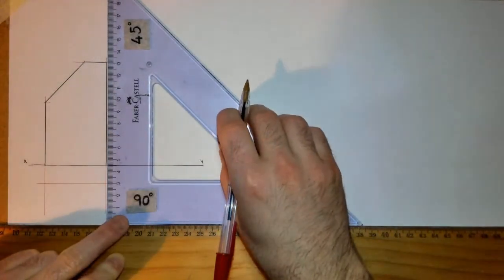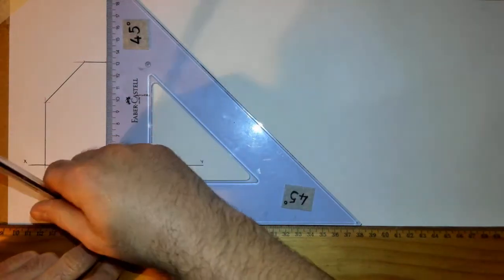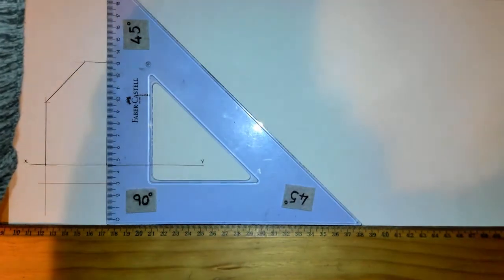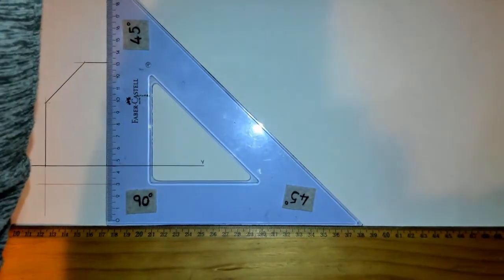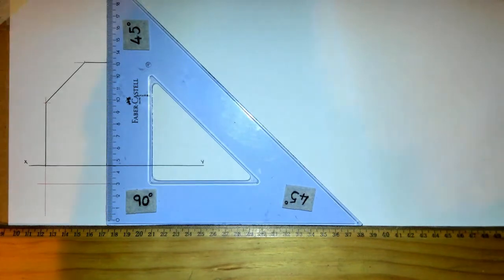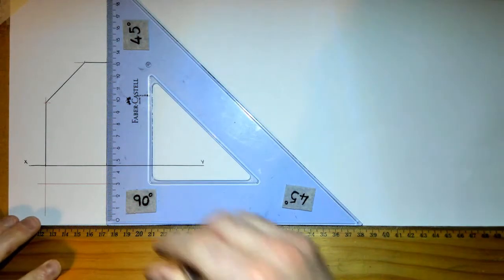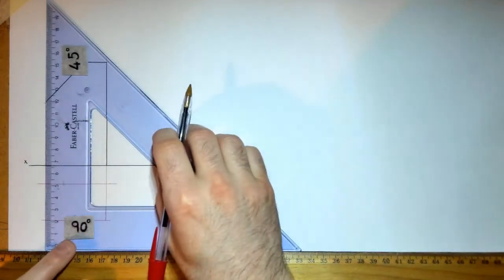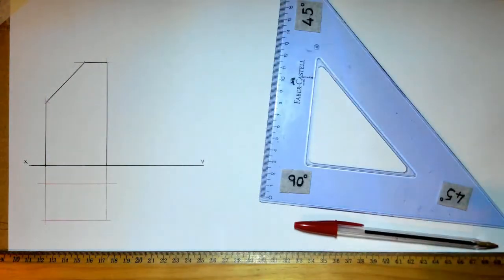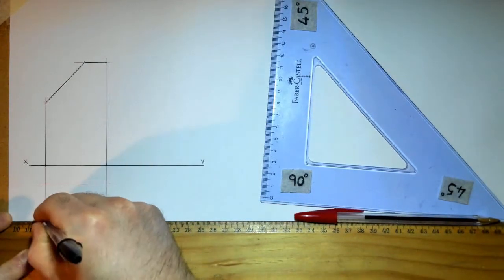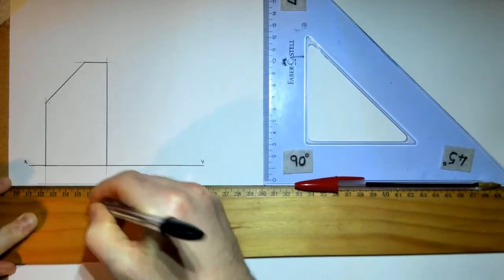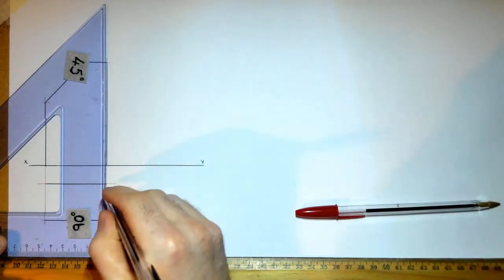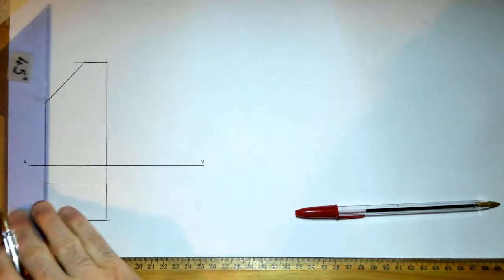So with that there, and the depth 30 millimeters. Sorry there guys, the light is just playing up a little bit. There we go, so 30 millimeters. There we have it, 30 marks down, and there is my rectangle. That's what I would see when I look down on top of it. Obviously then, just heavy it in.